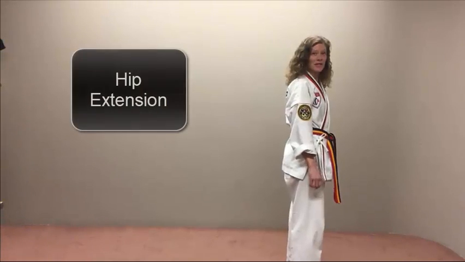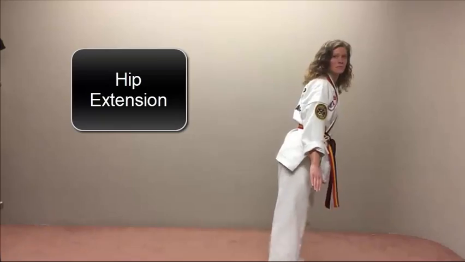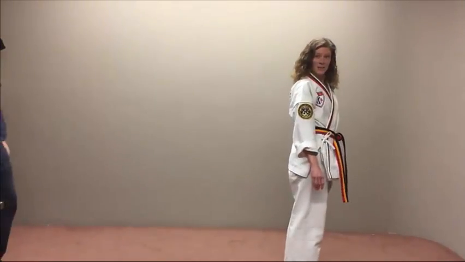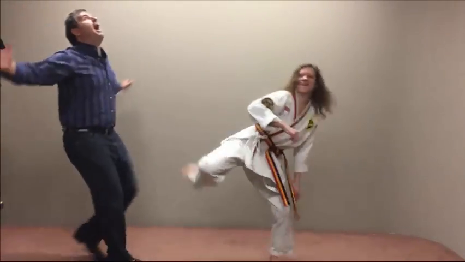Now moving on to hip extension. Sneak up behind me? Not a chance.